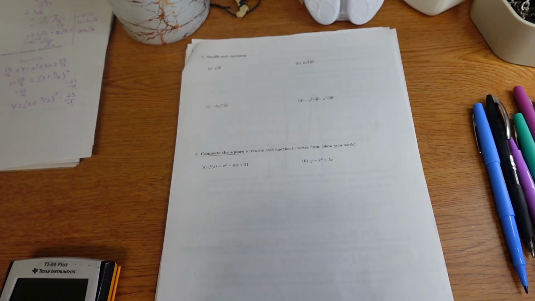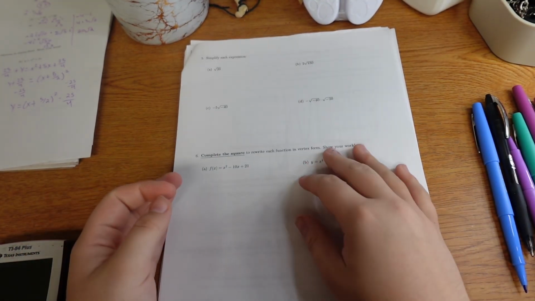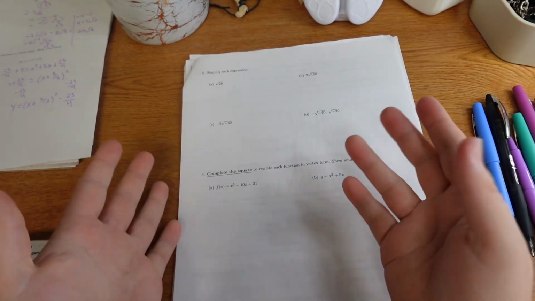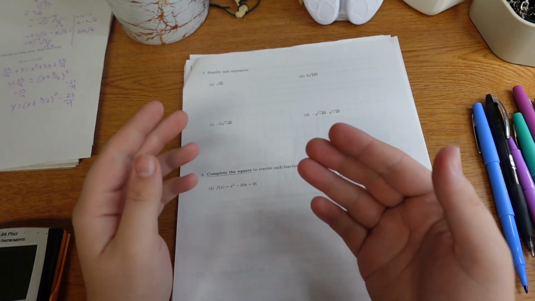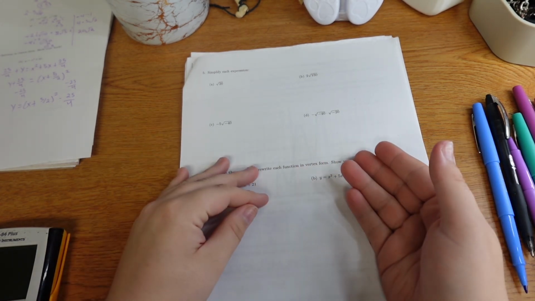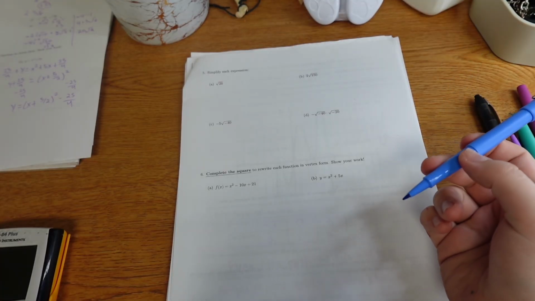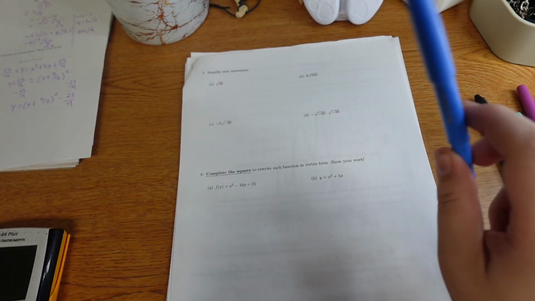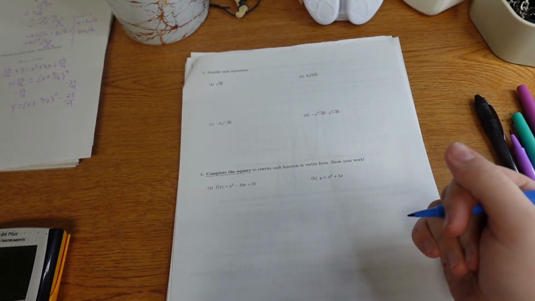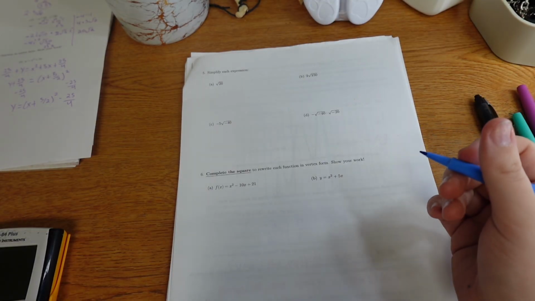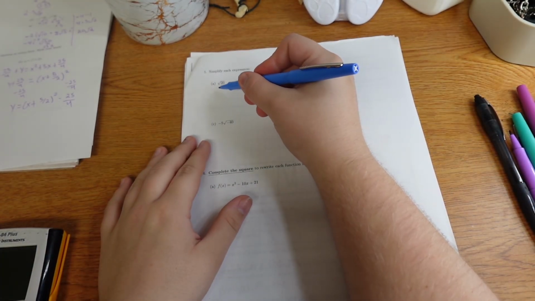All right, so we have now moved on to the third page, and let's go ahead and read what question 5 is asking. Question 5 says, simplify each expression. Now, I'm going to show you all how I simplify square roots. If you have a different way, by all means use it. This is the way that works for me personally, and so I'm going to go ahead and show you that. So, first we have the square root of 20.